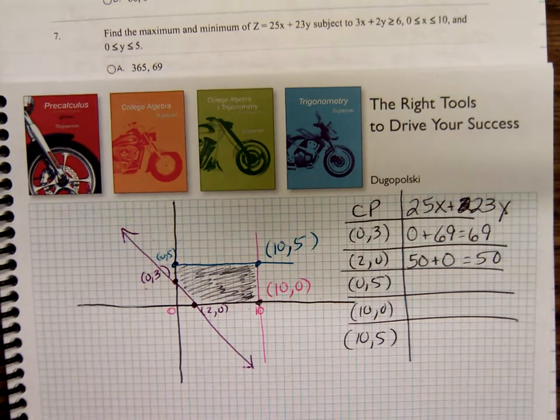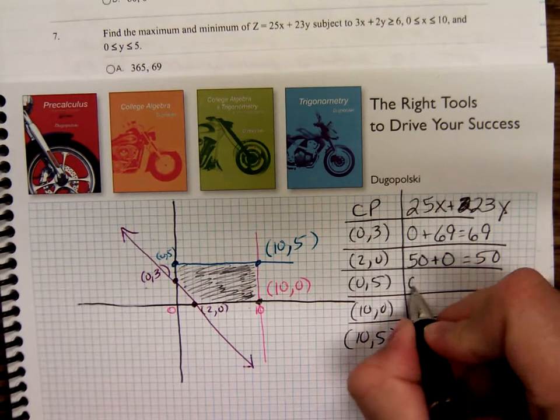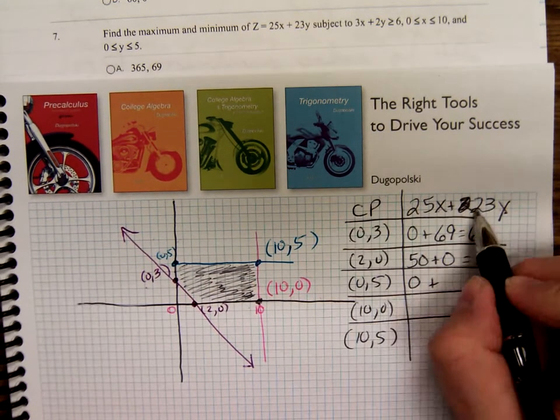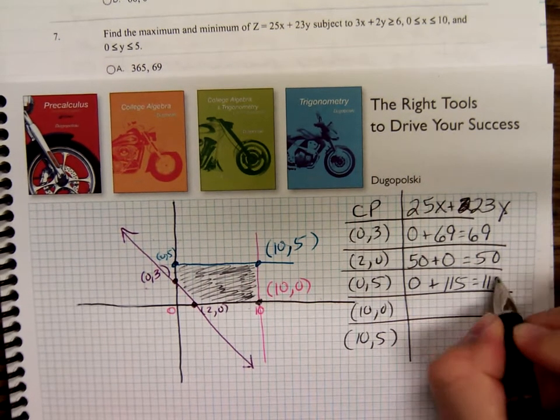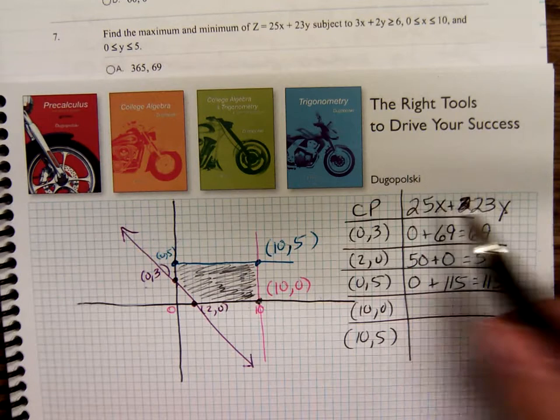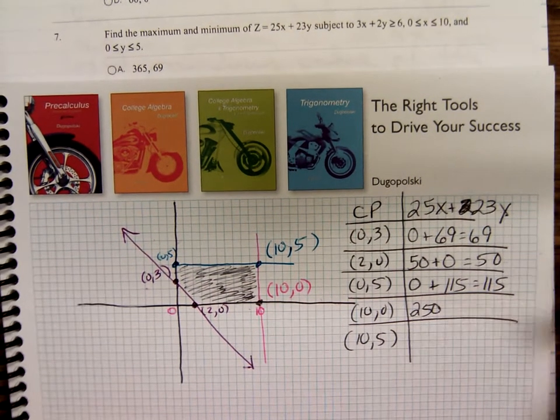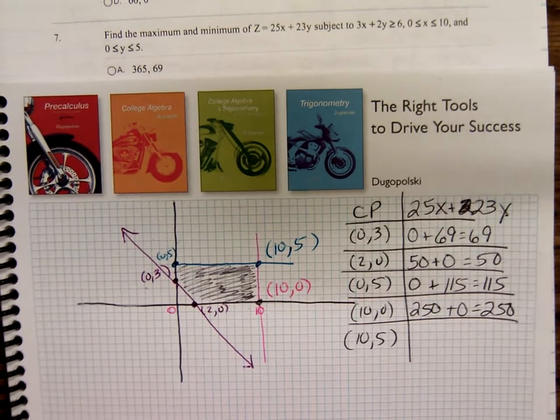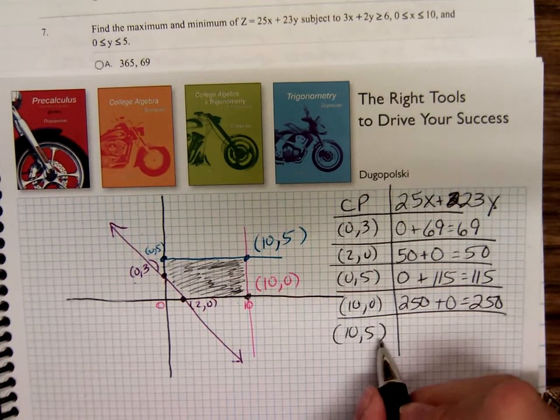What about plugging a 0, 5 in? 25 times 0 is 0. 23 times 5 is 115. 25 times 10 is 250. 23 times 0 is 0, so just 250. And finally the 10 and 5.